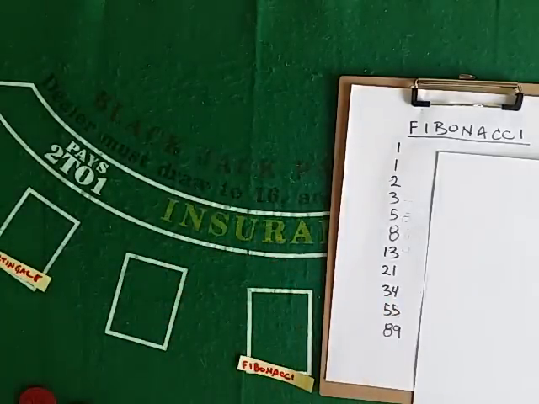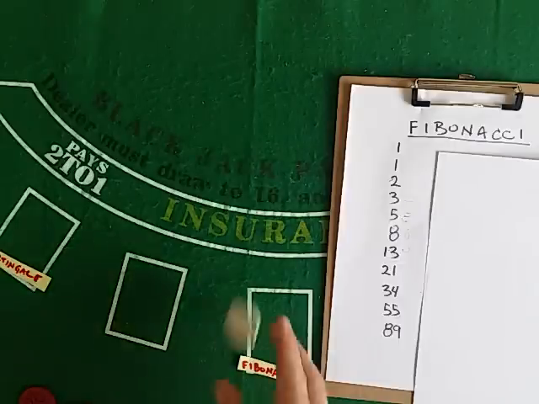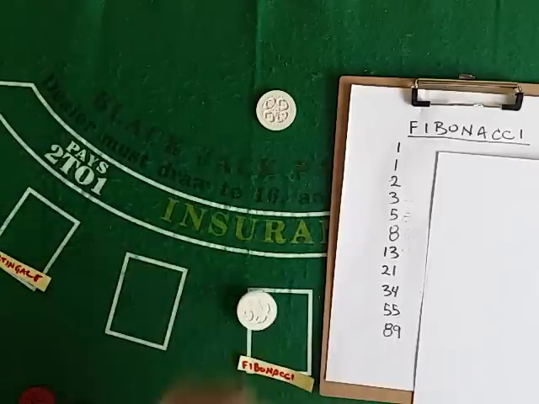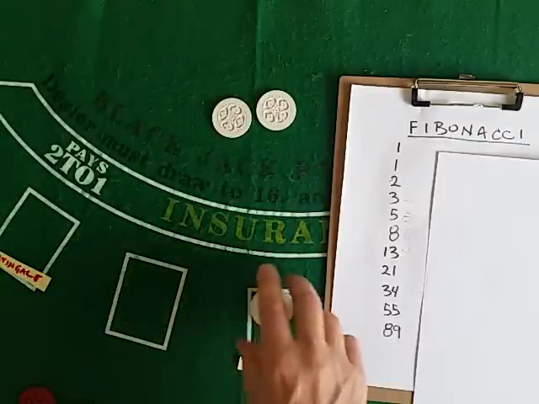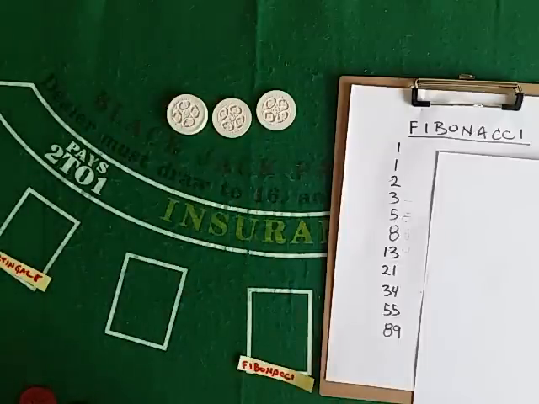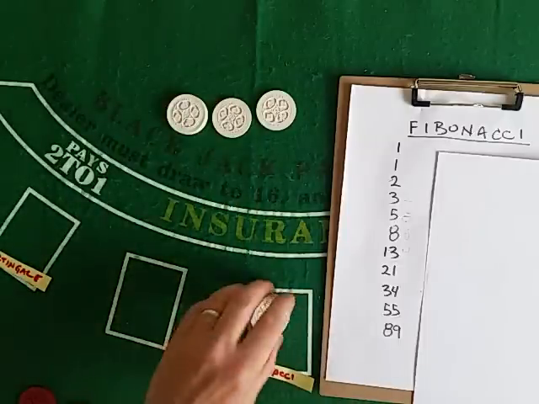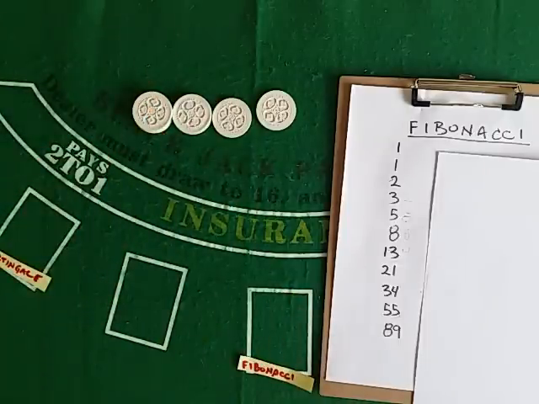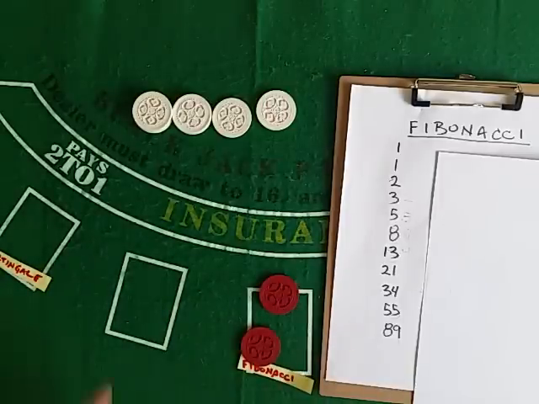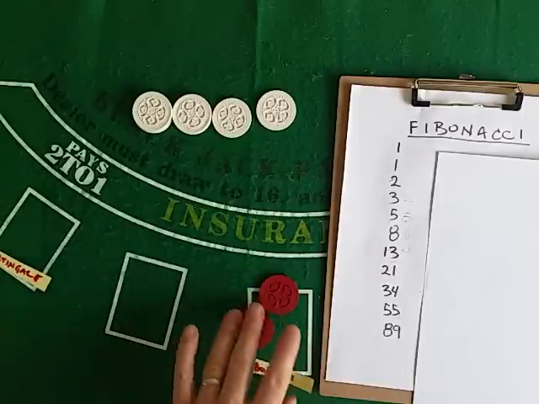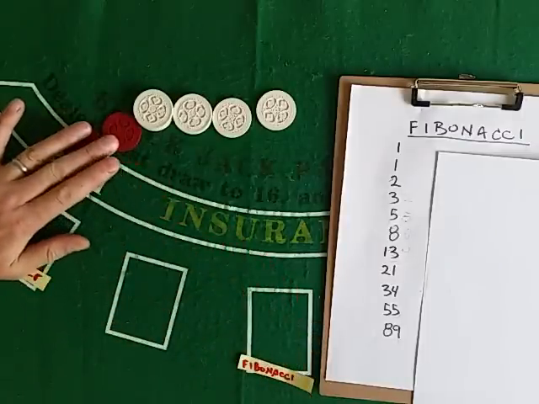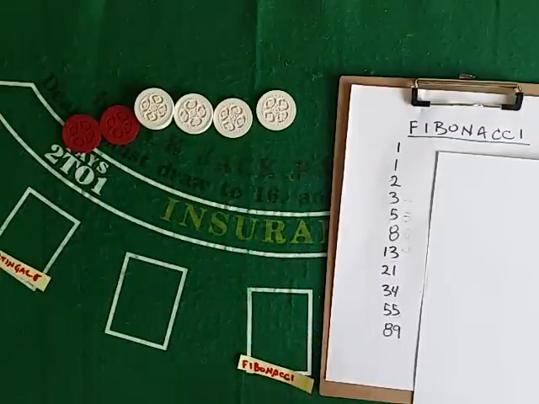All right. So what I finally realized is bet 1, lose. Bet 1, lose. Bet 2, lose. Bet 3, lose. It's a little clearer when you get down here. Get to 5. Double down. And lose. There's 2 ways you could do this.